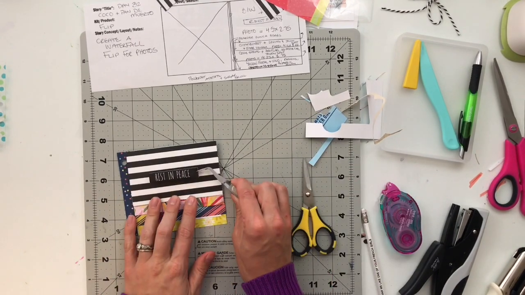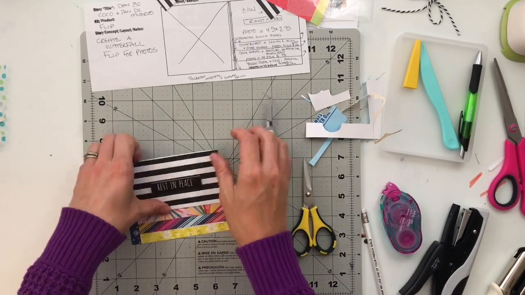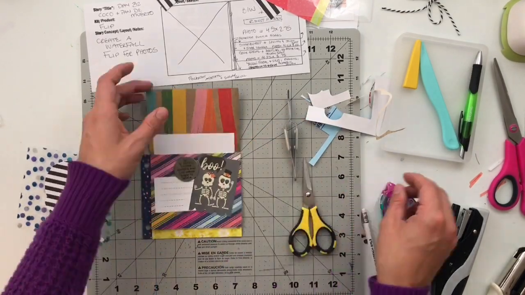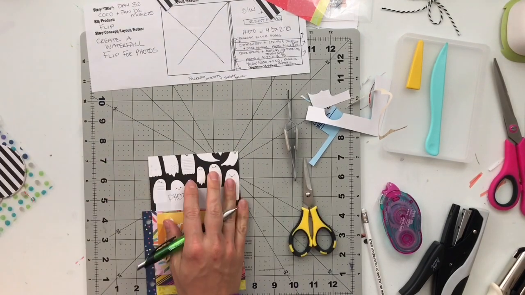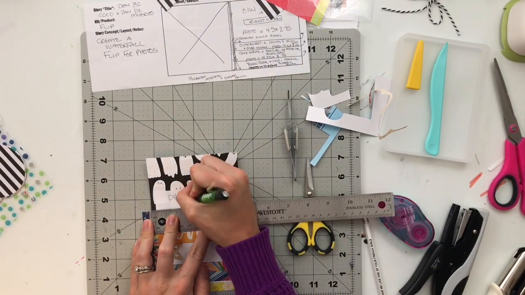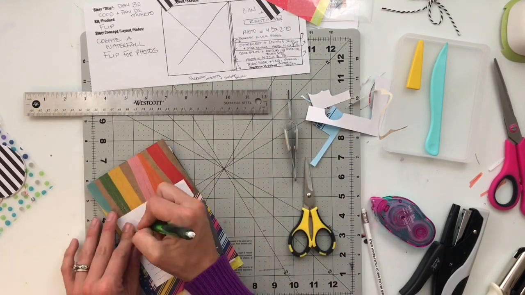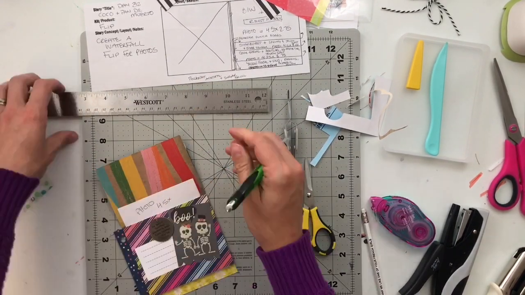Then on the top of this page, I'm adding a rest in peace chipboard phrase from Tim Holtz. It is a little bit thicker, but that's okay with me. And I loved that it said rest in peace, because it just made a lot of sense to me.